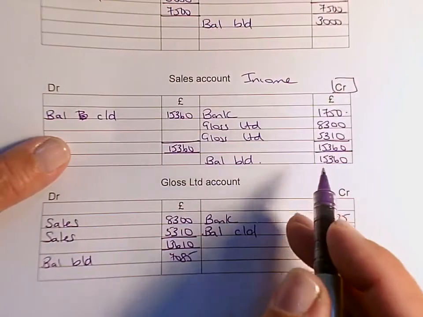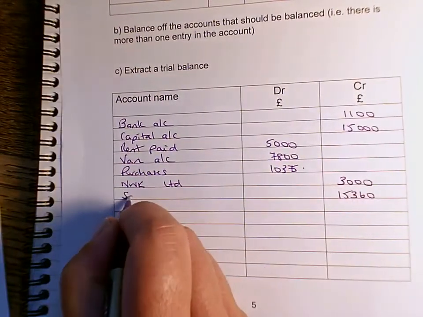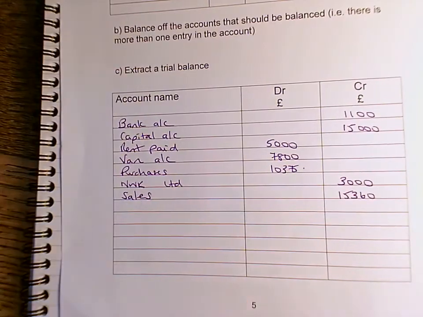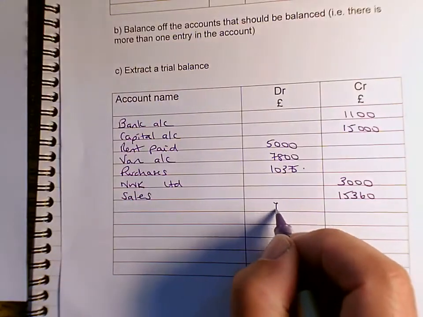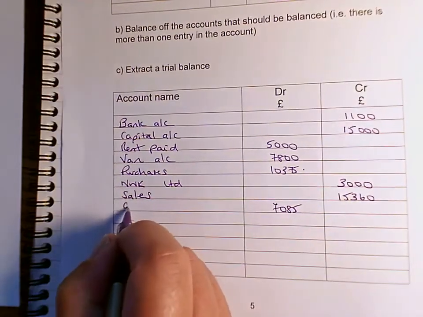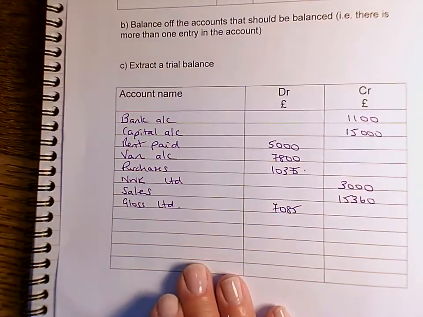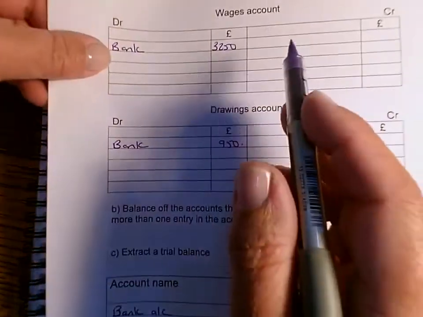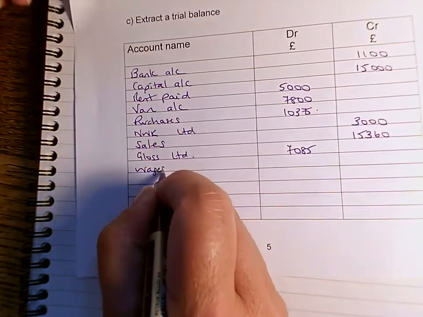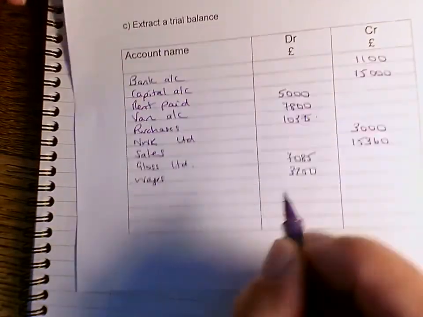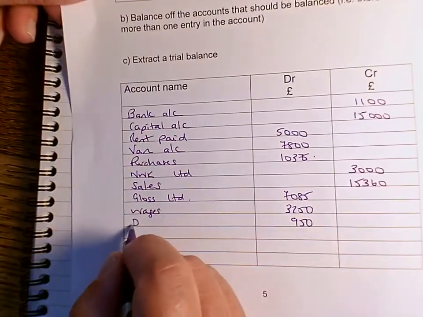The sales account, credit balance of 15,360. Sales 15,360. Gloss Limited owed 7,085. So that's on the debit side. Gloss Limited. And then at the top of this page, we've got the wages. So the wages were 3,250. And we've also got the drawings account, 950.